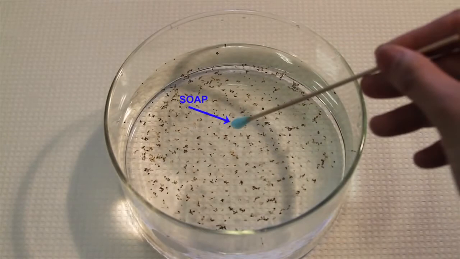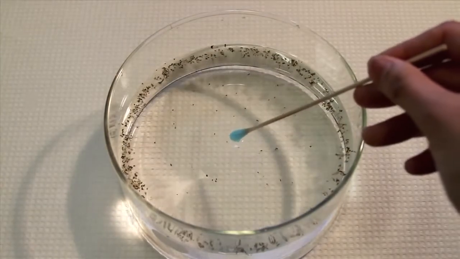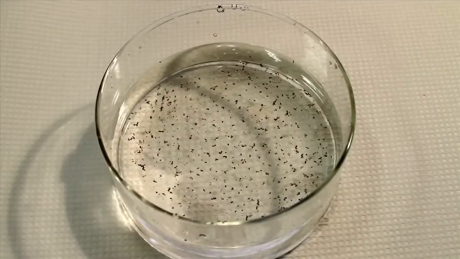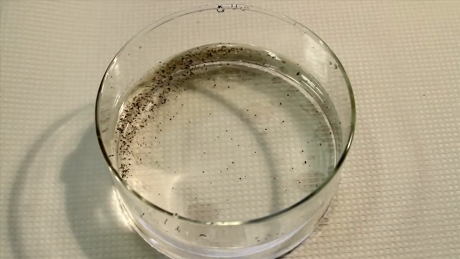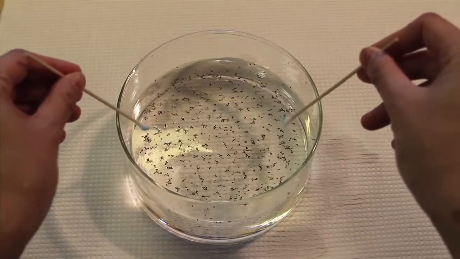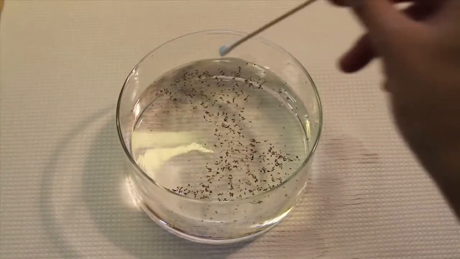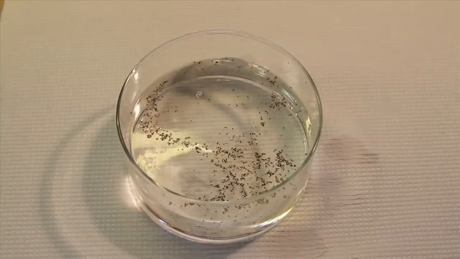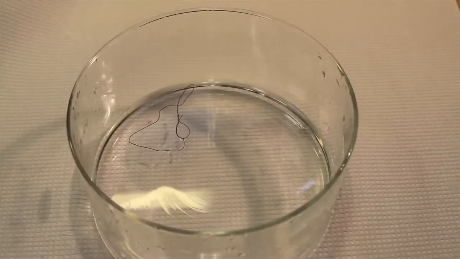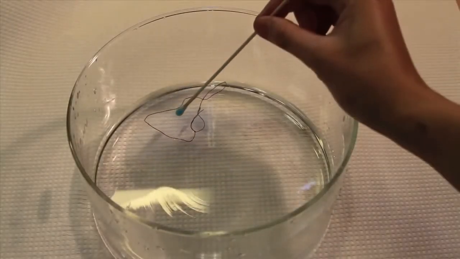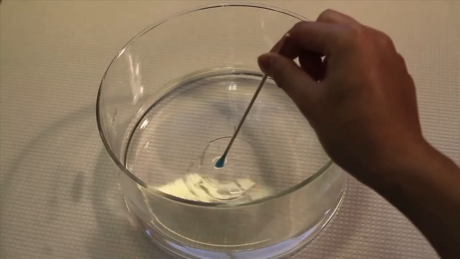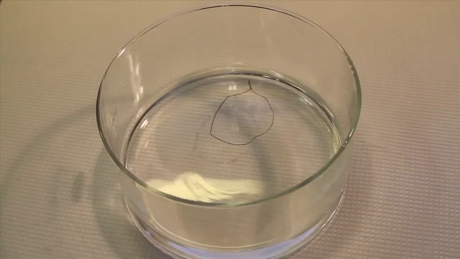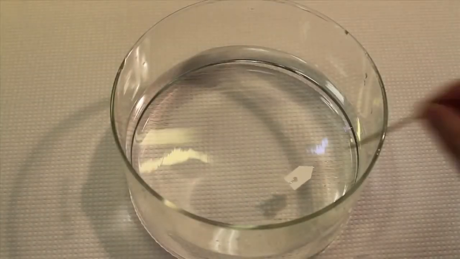There's soap on the end of this cotton swab. Watch what happens when the cotton swab is put into the water. The pepper flakes move away from the point where we added the soap. We can also see the Marangoni effect cause this string to expand when we add soap to the middle of it. Fluid is flowing away from the region of low surface tension, that is the region with soap, causing the string to expand. Now let's look back at our soap-powered boat.